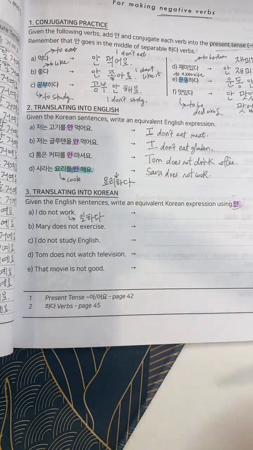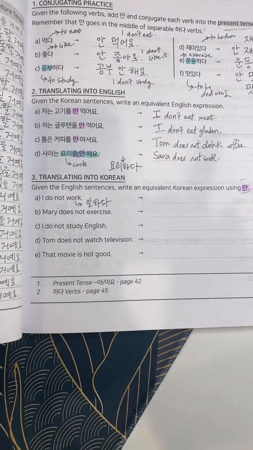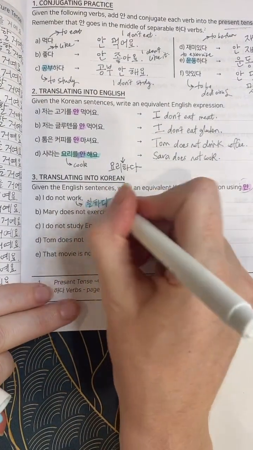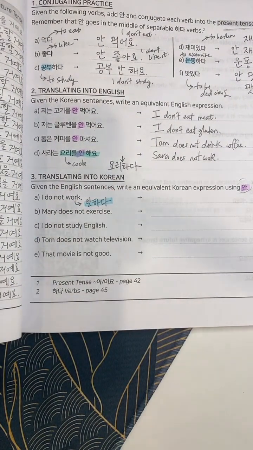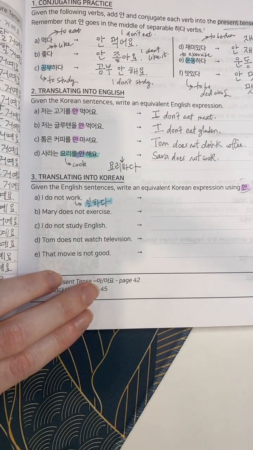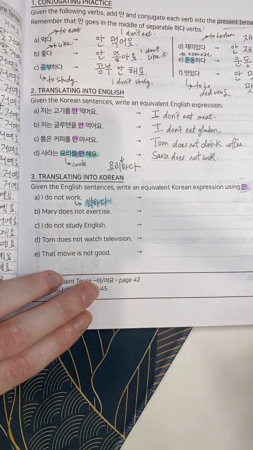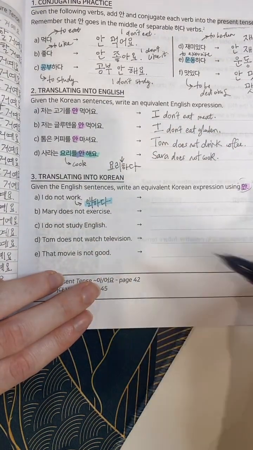Now, careful. 일하다 also is, oh my gosh, sorry about that. Just knocked my phone. 일하다 also means to work, and it is a separable hada verb. It's interesting, the same in German. That's super interesting. It's a separable hada verb, which means that an has to go in the middle.